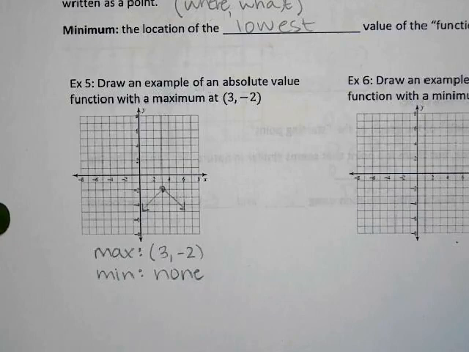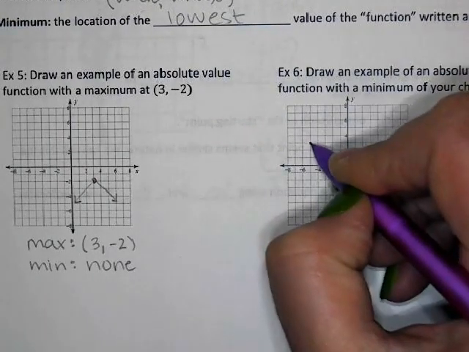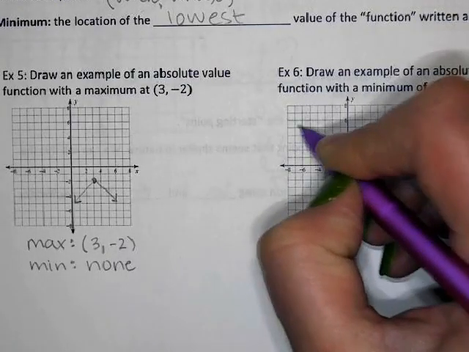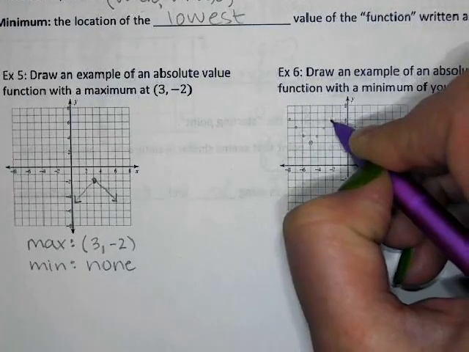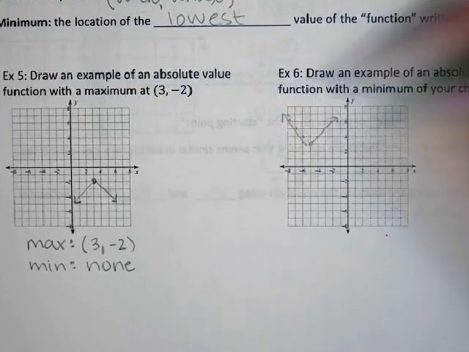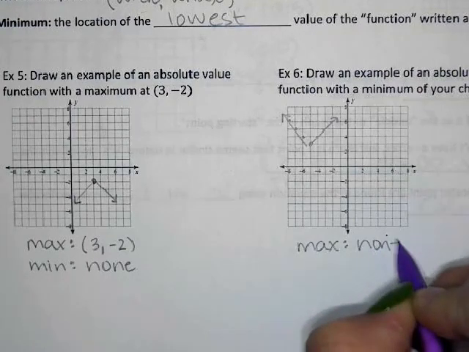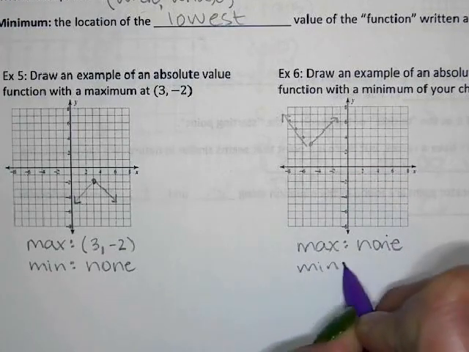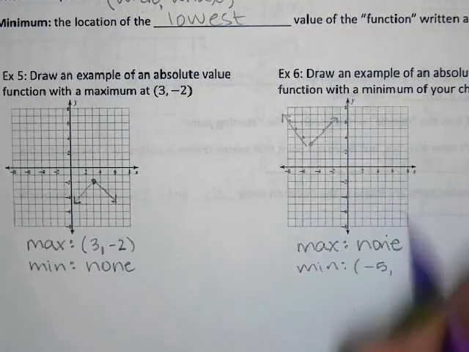All right, example 6, draw an example of an absolute value function with a minimum of your choosing. So it doesn't matter where you draw it, just draw a point anywhere. And then we're going to draw a V going up. So I drew my graph over here. So I'm going to say for my maximum, I have none. There is no max for this graph. And then for the minimum, I'm going to say that my minimum is -5, 3. And that's it.